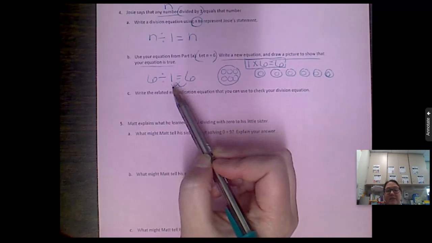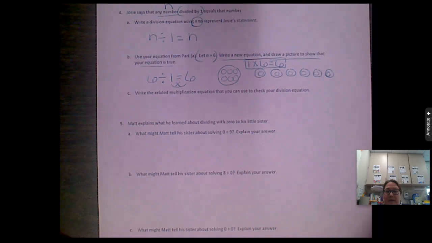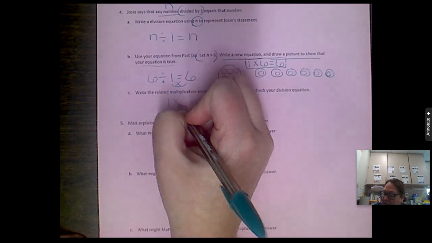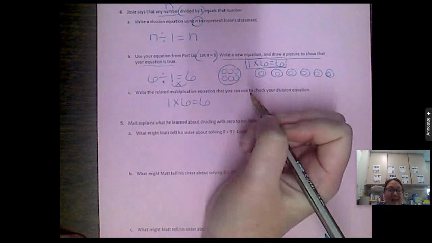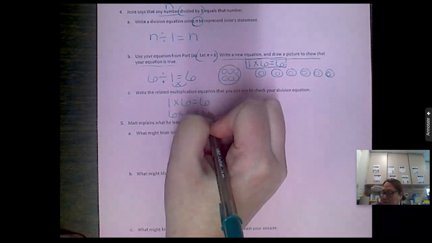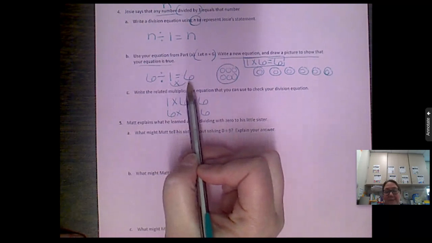So if you're not sure of a picture based on your division sentence, then just turn it into a multiplication sentence. Okay? Oh, and actually, if I look at C, it says to write the related multiplication equation that you can use to check your division equation. We already did that. So we'll just rewrite it again. So 1 times 6 equals 6. And I could also say 6 times 1 equals 6, right? Just looking at that backwards like that. Alrighty. Okay, here we go.